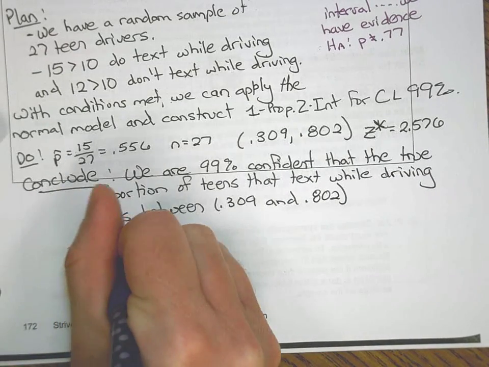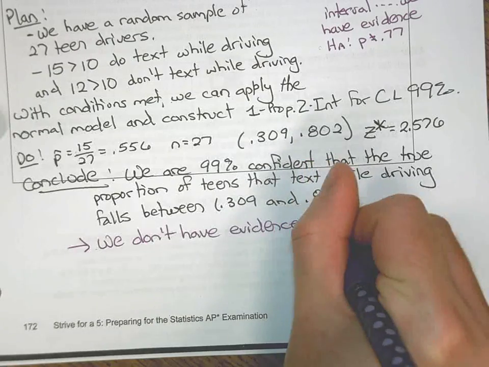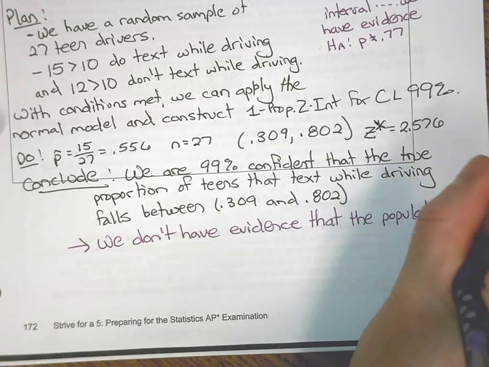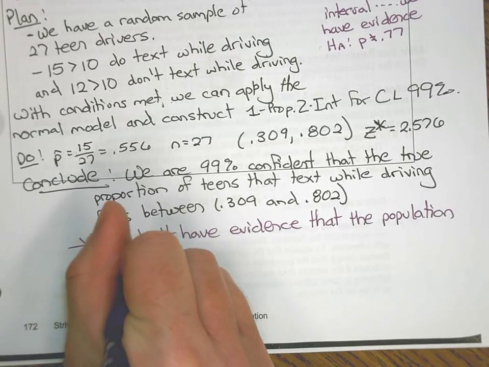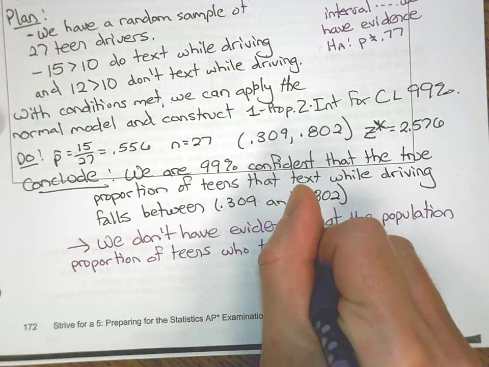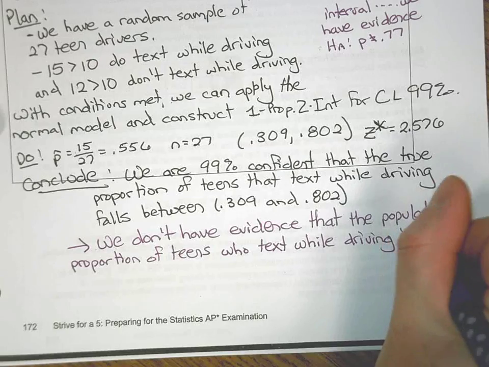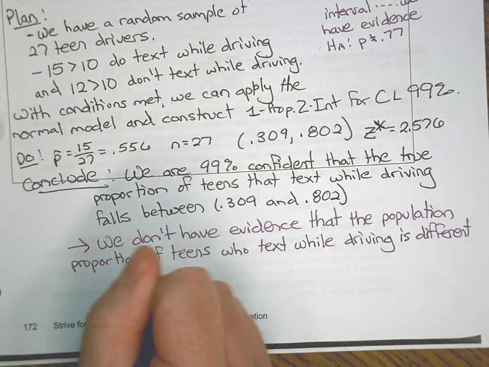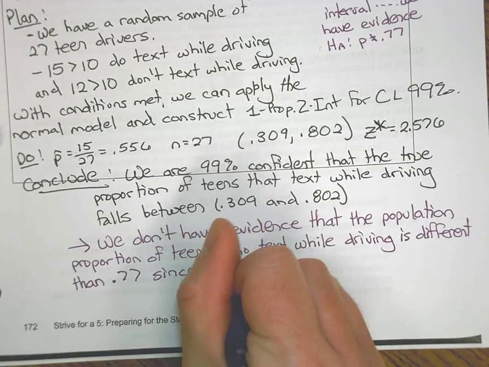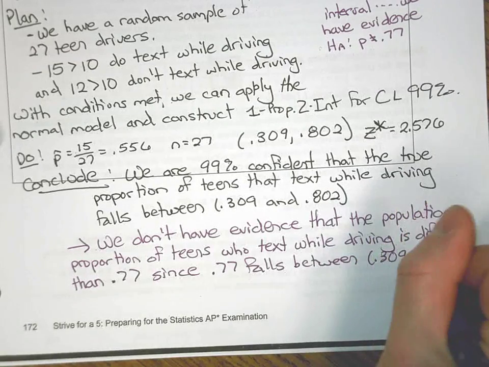We don't have evidence that the population proportion of teens who text while driving is different than 0.77, since 0.77 falls between 0.309 and 0.802.